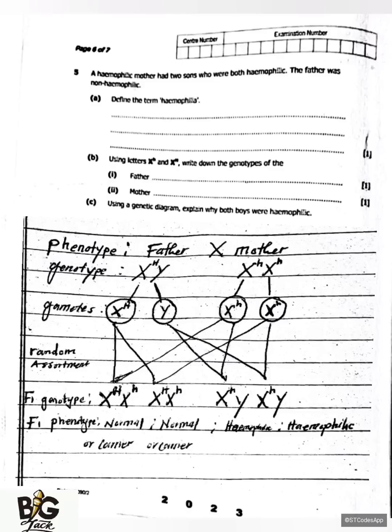Okay, so our first phenotype, we are going to say the first one is a normal female or a carrier. Secondly, we have the female, which is normal or a carrier, followed by the third one, which is the male. The male here is hemophilic. Then lastly, we also have a male, which is a son, which is hemophilic. So that was the last question on section B.